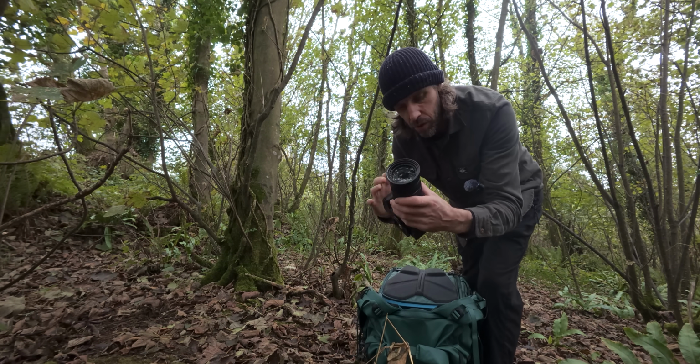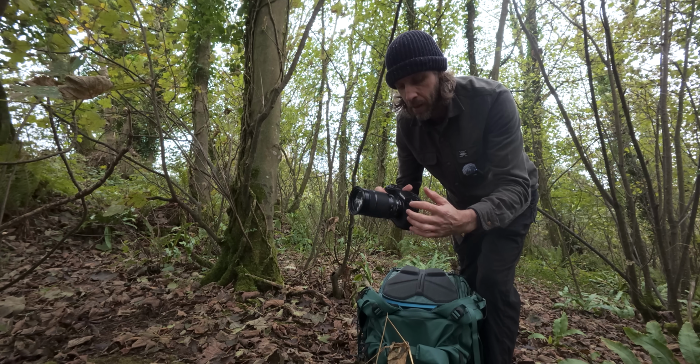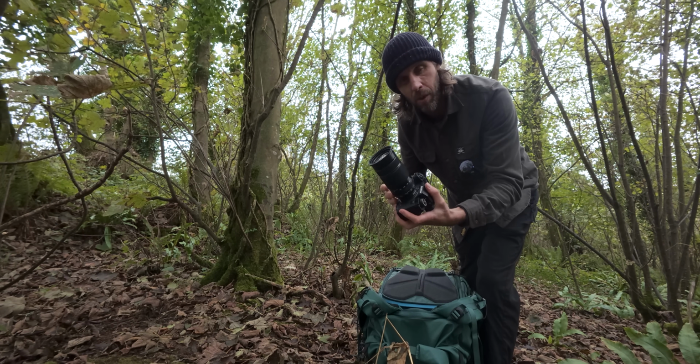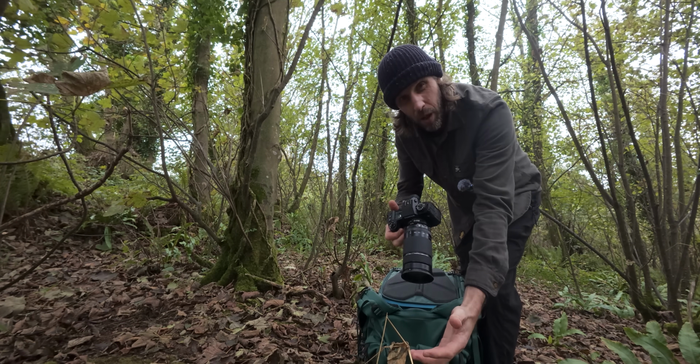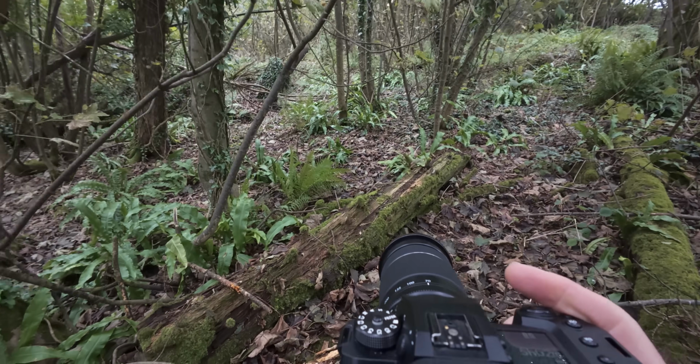Now obviously these are not as good as a dedicated macro lens, but they're so small and so cheap, I've always got one in my bag should I need to get a little bit closer to my subject, and that's what we're going to be doing in this next shot.